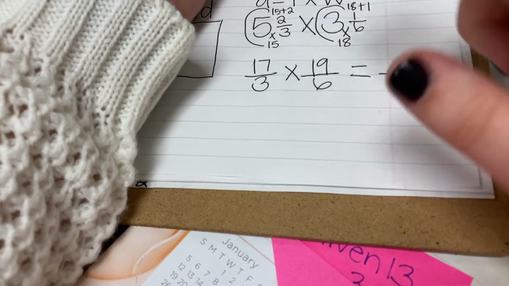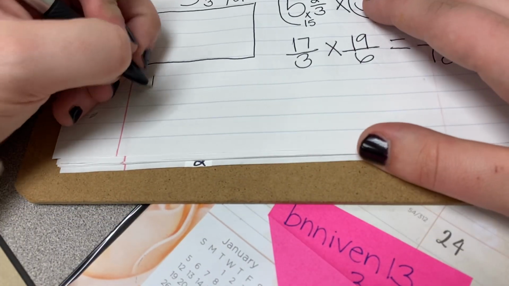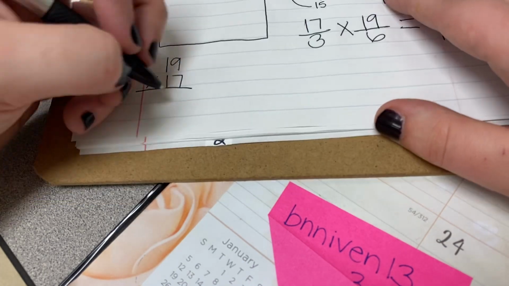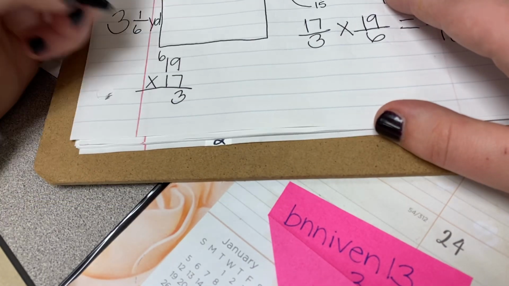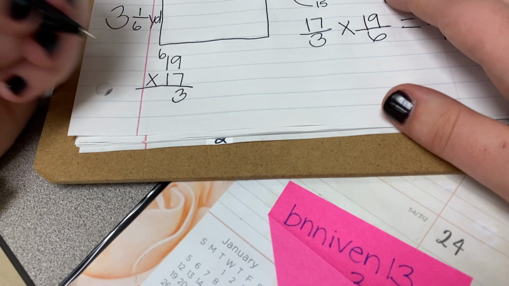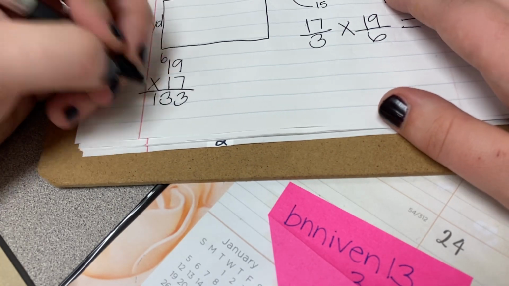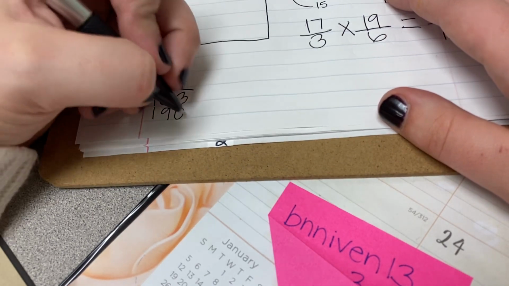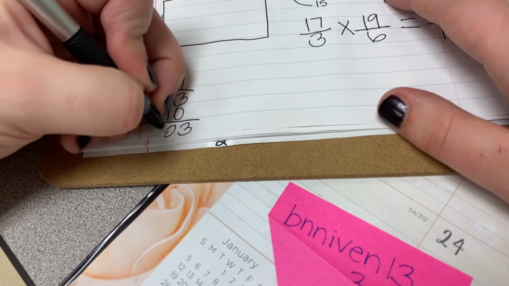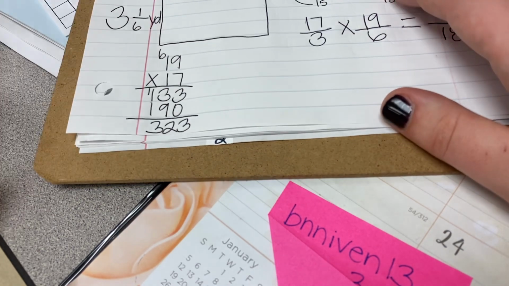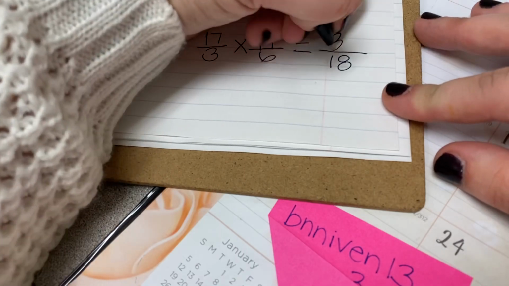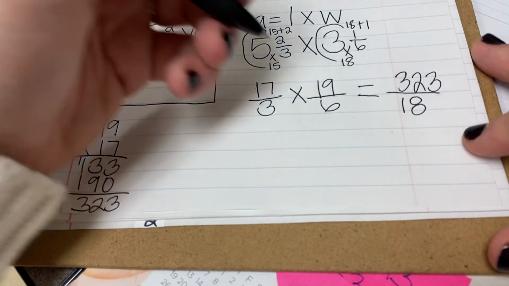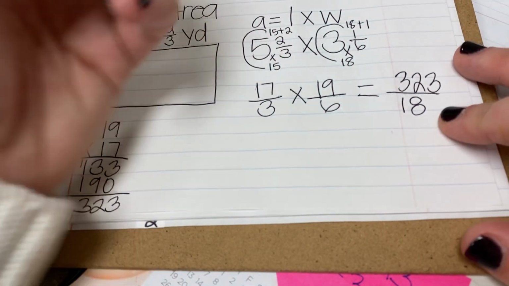Now, 17 times 19. I don't just know that fact. So I'm going to come to the side and I'm going to multiply. 7 times 1 is 7. 7 plus 6 is 13. We put our placeholder. So I get 323. So this becomes 323/18. Okay, and so now I simplify that by dividing the numerator by the denominator.